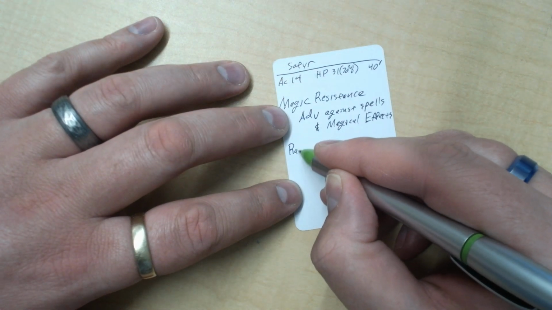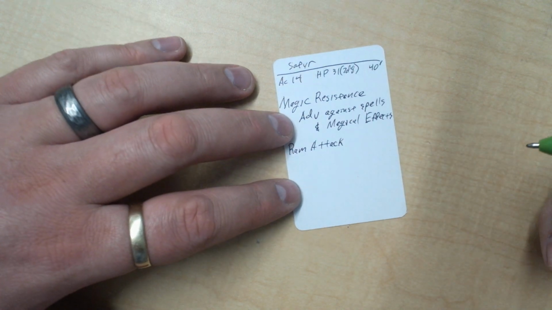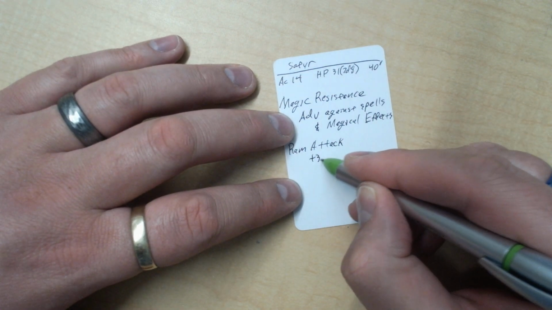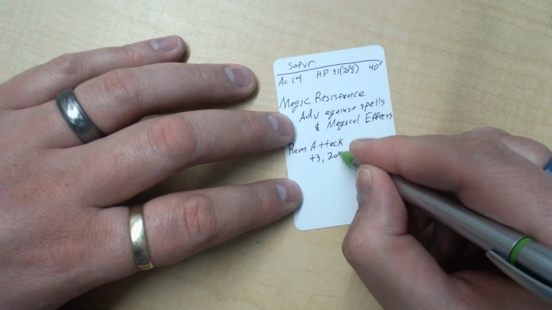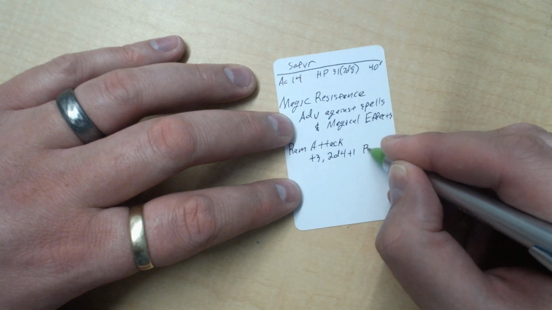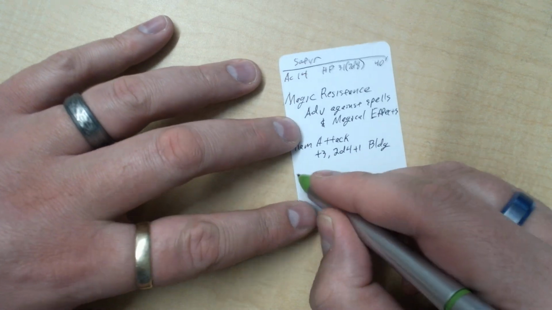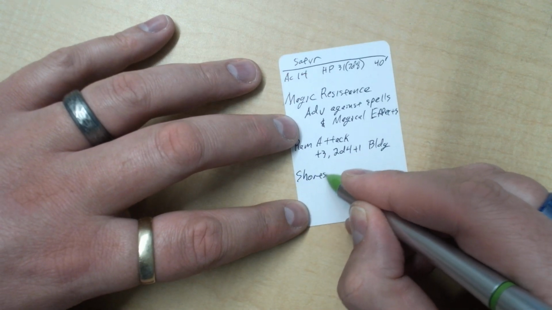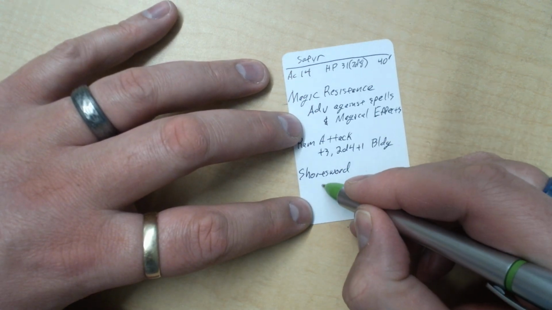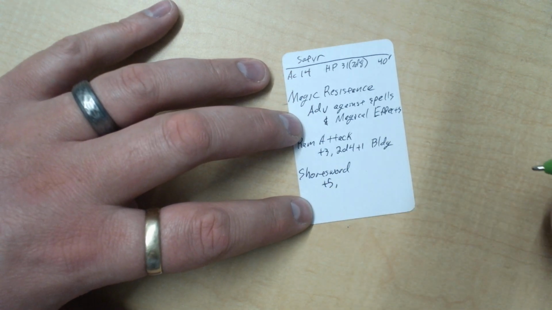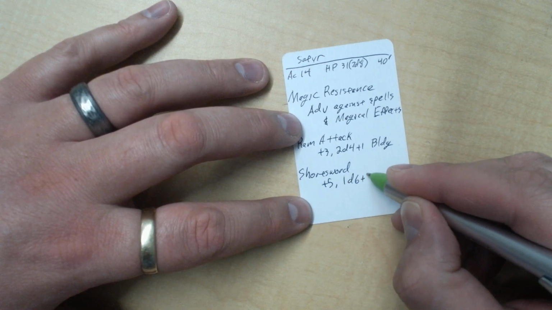Now, we have a couple of different attacks, so we're just going to say ram attack, okay? And we have +3, and that is 2d4 plus 1 bludgeoning. We have a short sword, okay, so an actual weapon attack. Okay, and that is a +5 to hit, and that is a 1d6 plus 3 piercing.